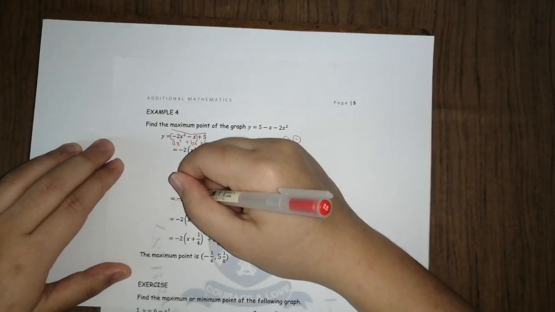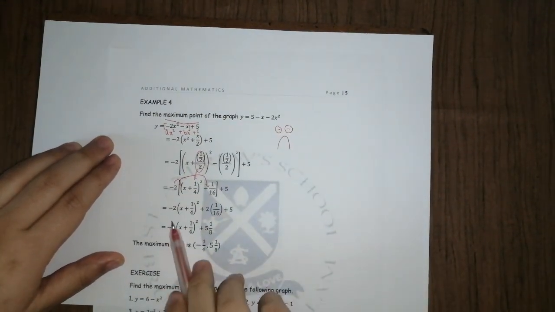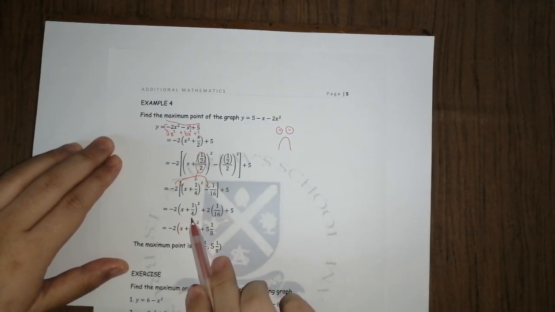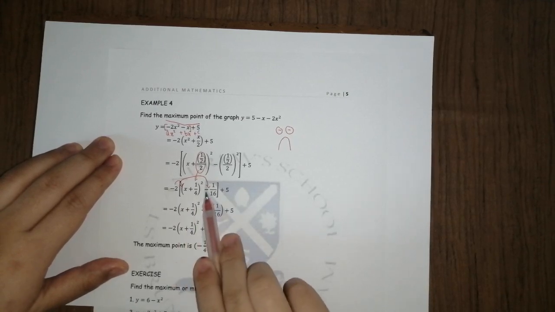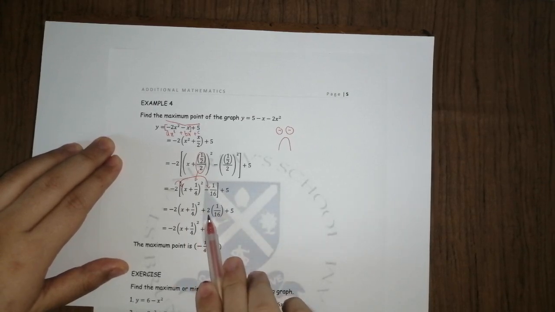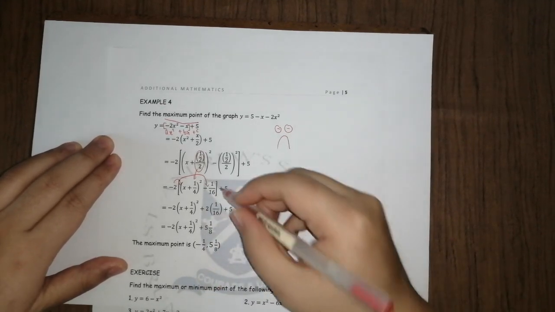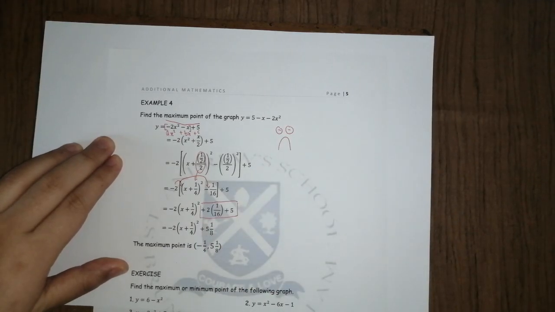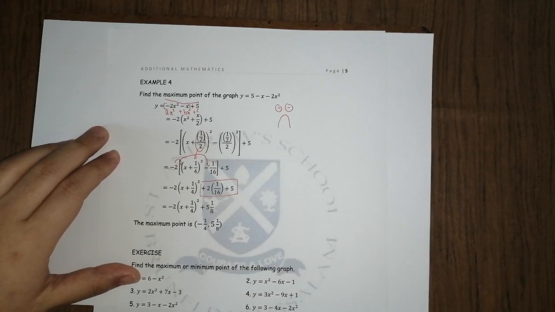Next one will be expand. Open up the square bracket, which is clearly shown here. So you get -2 bracket x plus 1/4 close bracket squared, plus, because minus times minus gives you plus, 2 multiplied by 1/16, plus 5. Next will be simplify. That expression gives you positive 5 1/8.